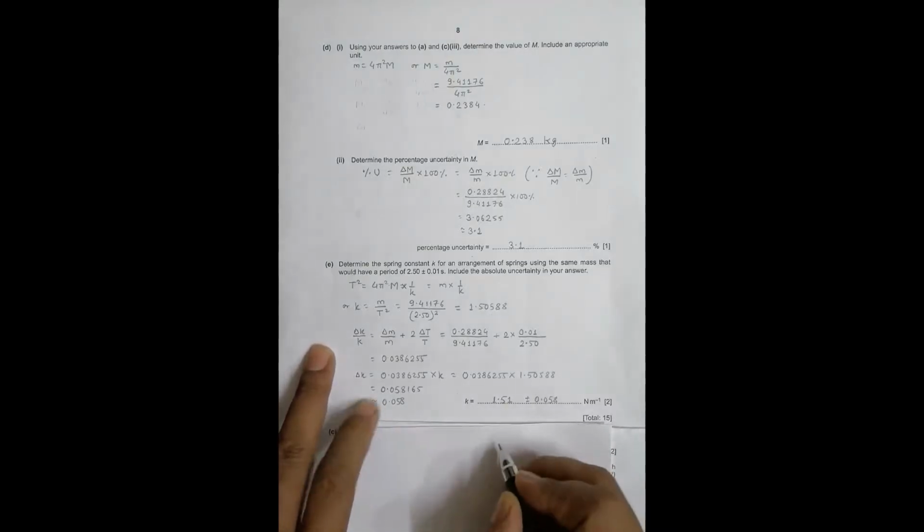Once the error is 0.058, and my quantity is 1.5058 and so on, the error starts from the second place after decimal. So I have to write this quantity till the second place after decimal, so I have to round it off. Since it is 58 or 588, it becomes 1.51 plus minus 0.058.